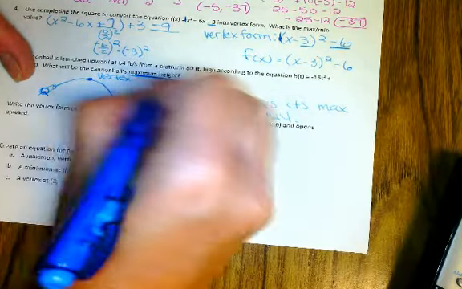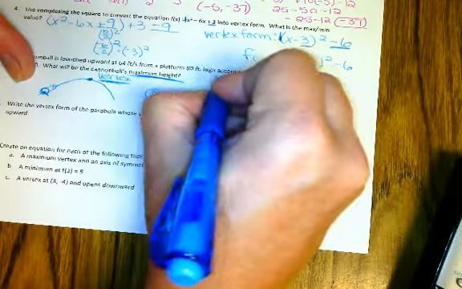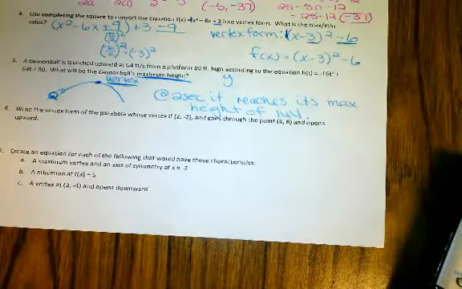So again, just remember that max height is part of the vertex. And which part is it? It's going to be the y part of the vertex, the y part.